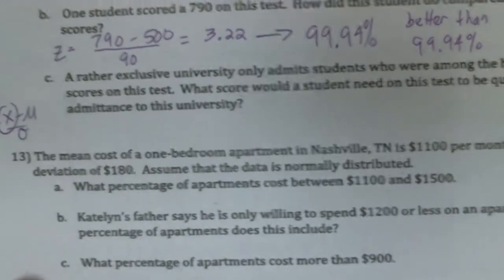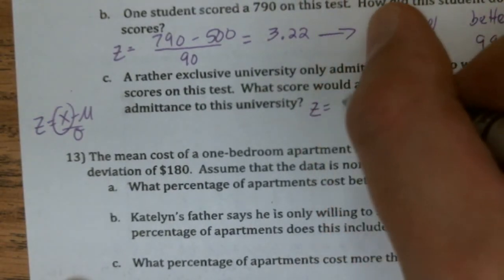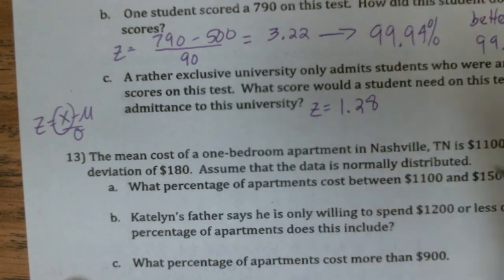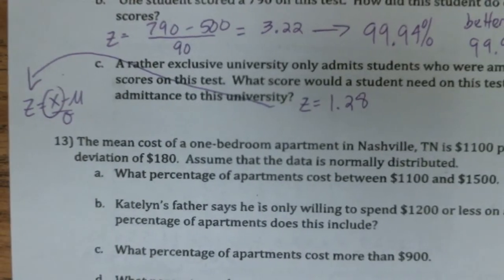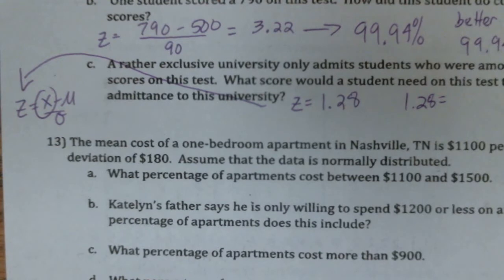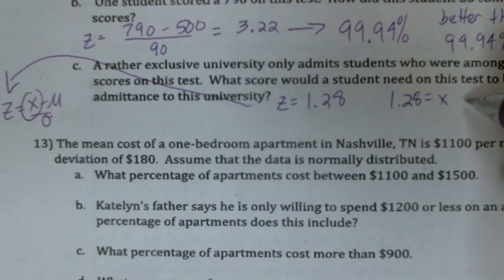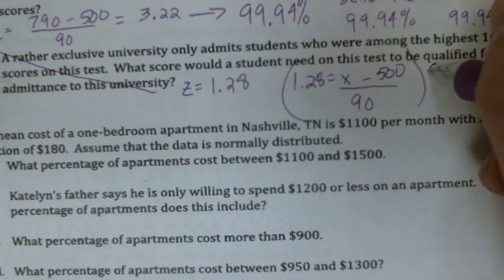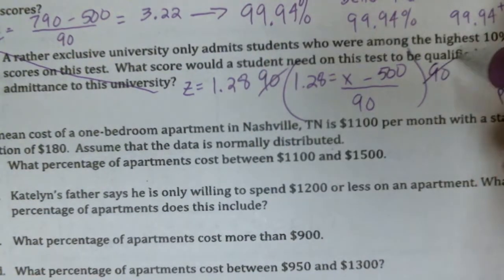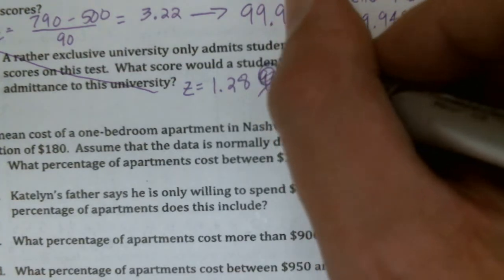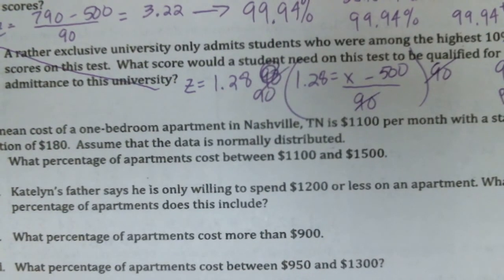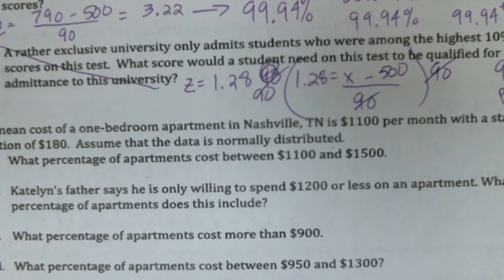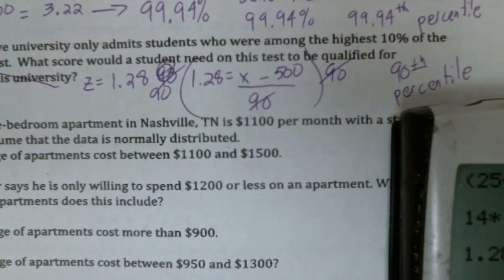Okay, so I'm going to say Z is approximately 1.28. Okay, now I'll plug this guy into my z-score formula and figure out what the raw data is. 1.28 is equal to the raw score, which I'm trying to find, minus the mean, which was 500, right? Divided by the standard deviation, which is 90. Multiply both sides by 90. So I get 1.28 times 90. So I get 115.2.